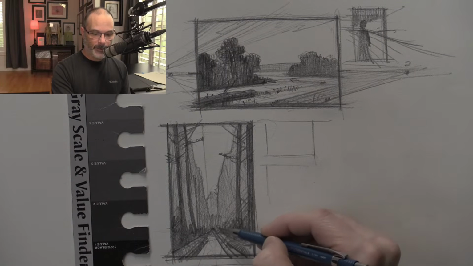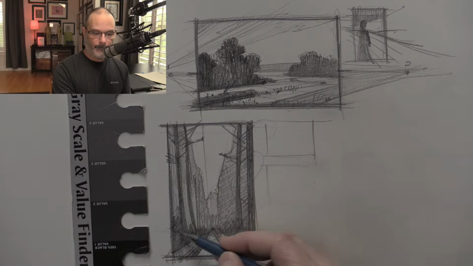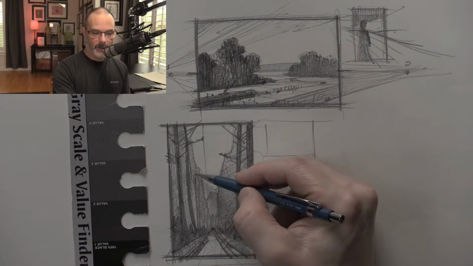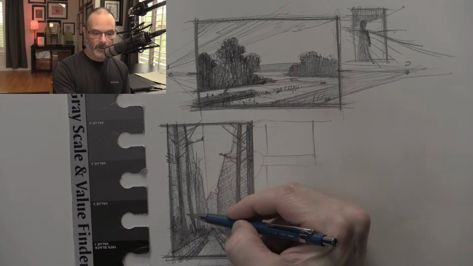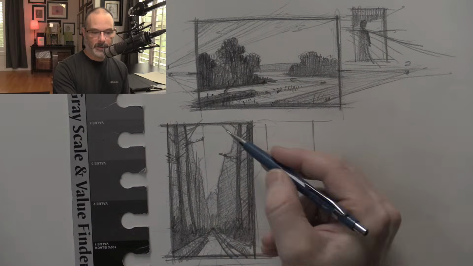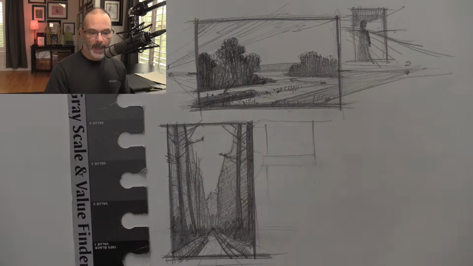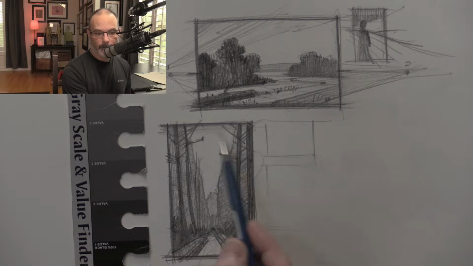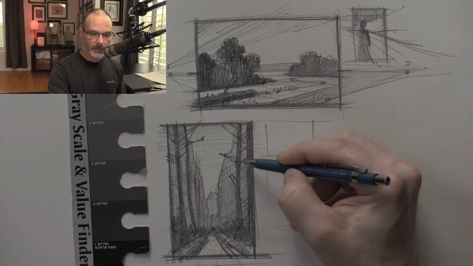Either way, it's got depth. I can have a gradation. So these foreground mountains are a little bit darker. And go lighter with the pressure of the pencil on those midground trees. And technically, we could also have a gradation from top to bottom.